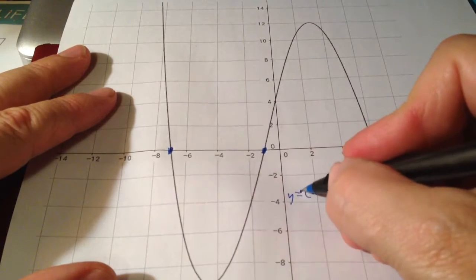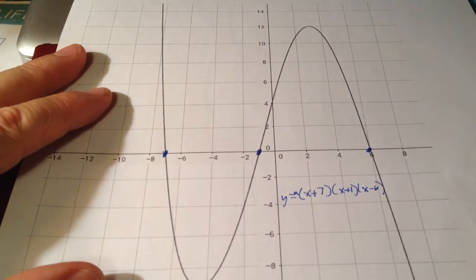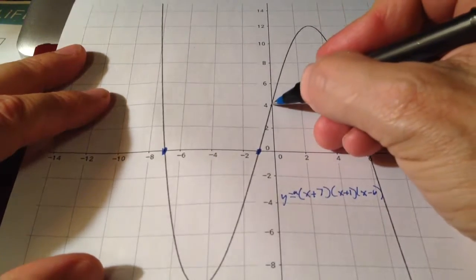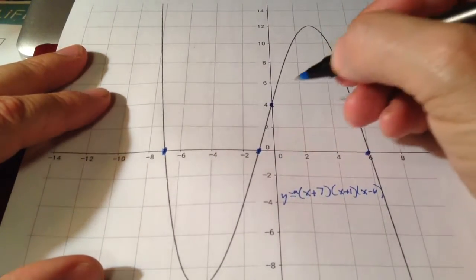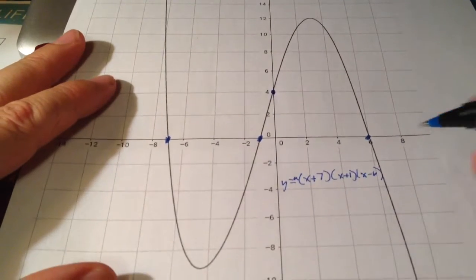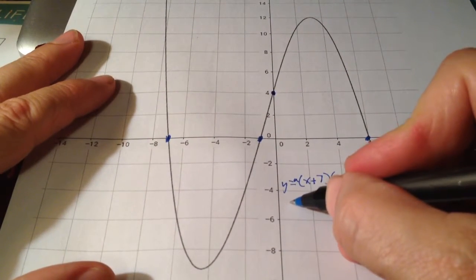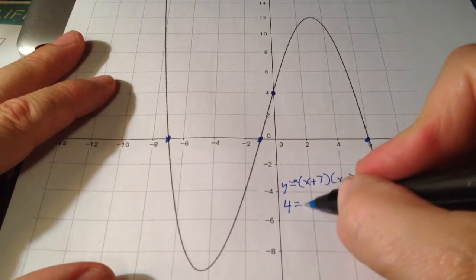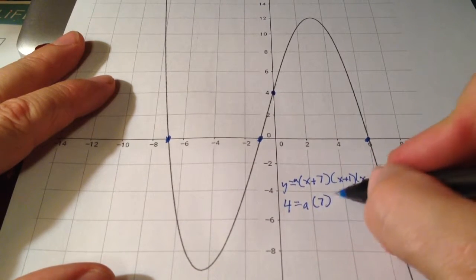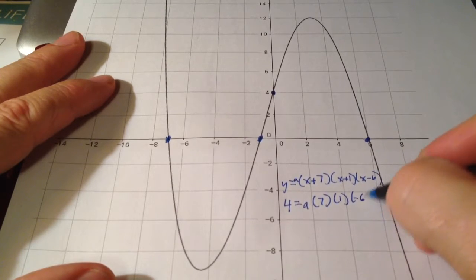But I've got some a out there that I'm not sure about. So I'm going to plug in a point that I know. It looks like it crosses at 0. It doesn't actually quite cross through there, but it looks pretty close, so we're going to use that number. So I'm going to plug in 4 for my y. I don't know what a is. When I plug in 0 for all these x's, I get 7 and 1 and negative 6.